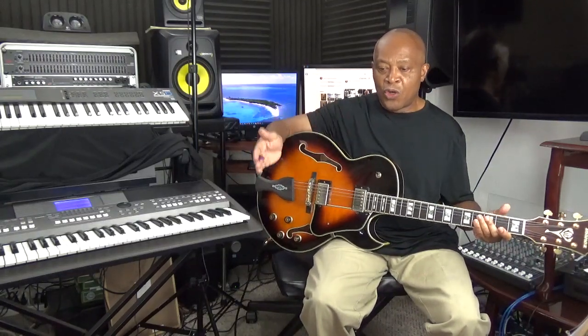Chords don't follow each other in a random fashion. There's a way chords move with each other. They follow each other in a certain way, not just like that.